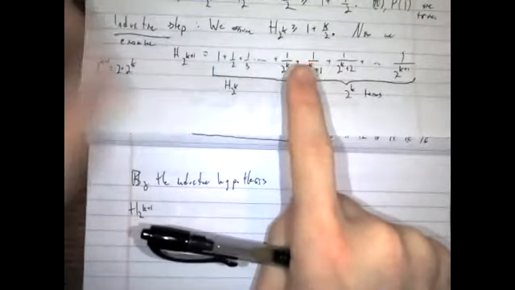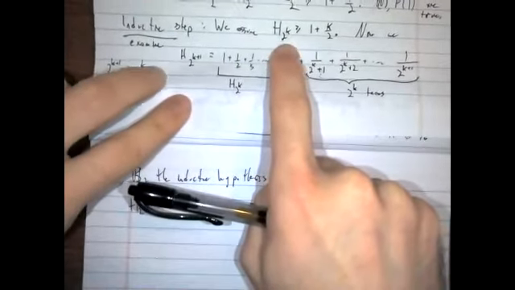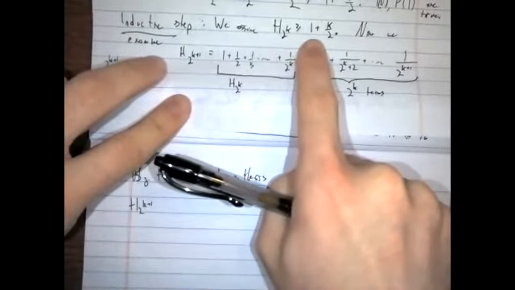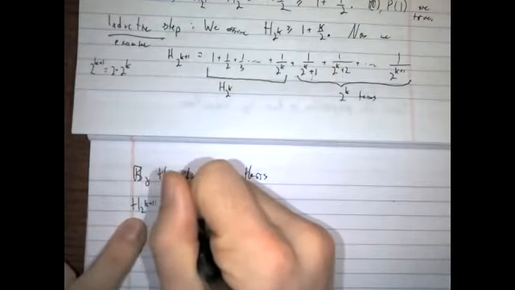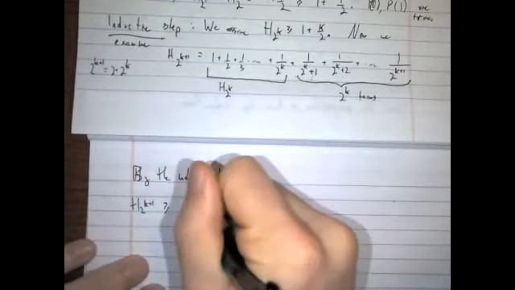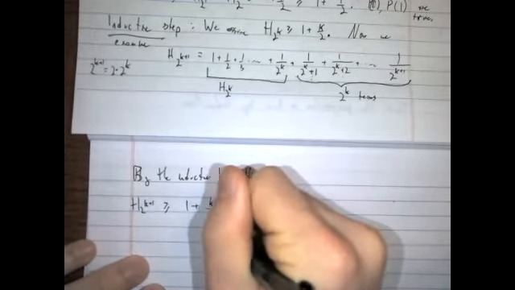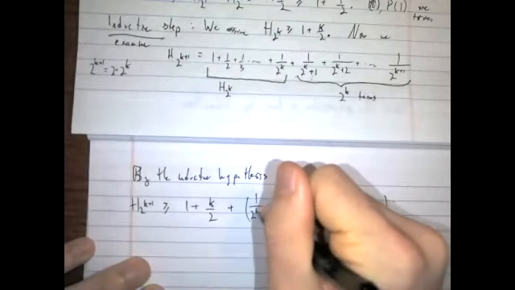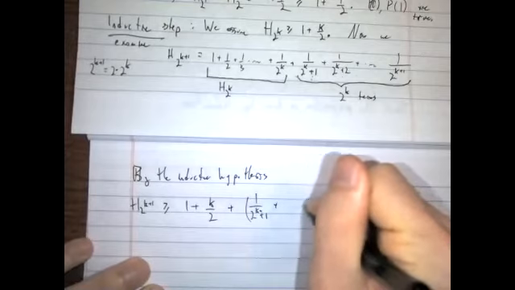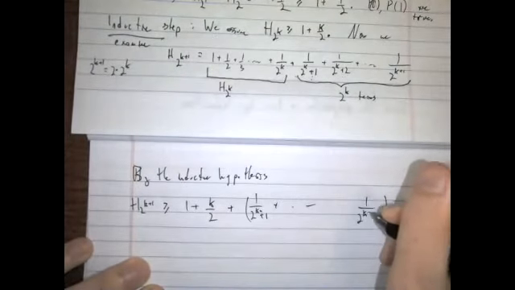What does my inductive hypothesis say? Yes, my inductive hypothesis says h of 2 to the k is greater than or equal to 1 plus k over 2. So if I've got h of 2 to the k here, my inductive hypothesis is that this term is greater than 1 plus k over 2. So this whole thing is greater than or equal to 1 plus k over 2 plus this junk: 1 over 2 to the k plus 1, plus 1 over 2 to the k plus 1.